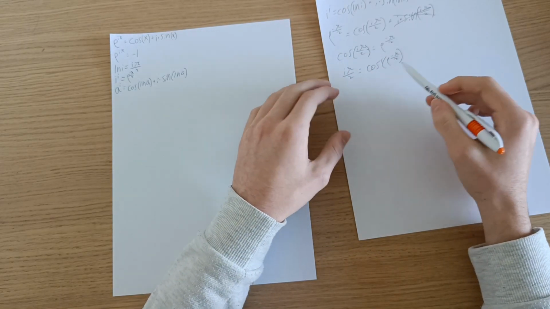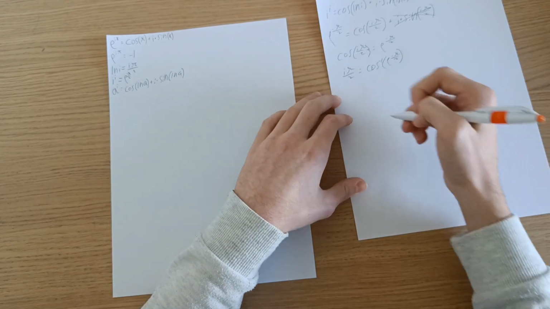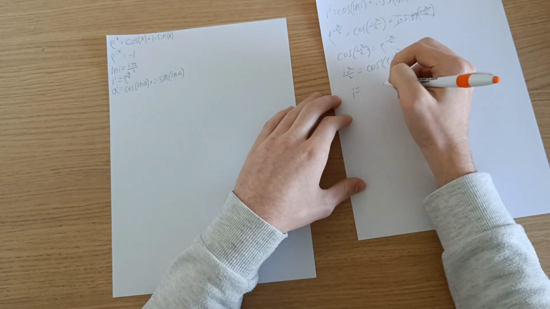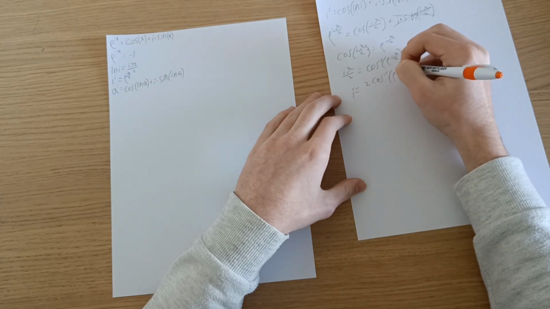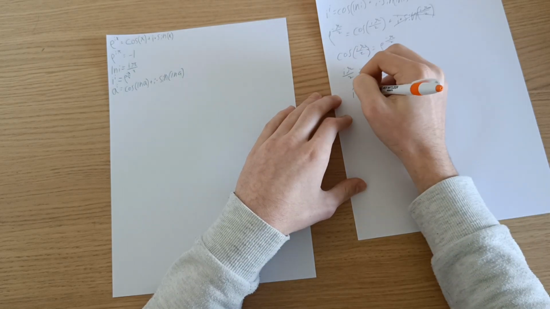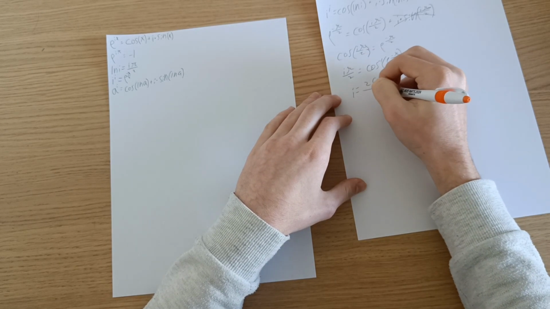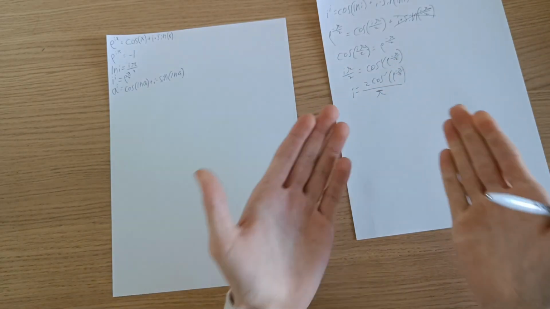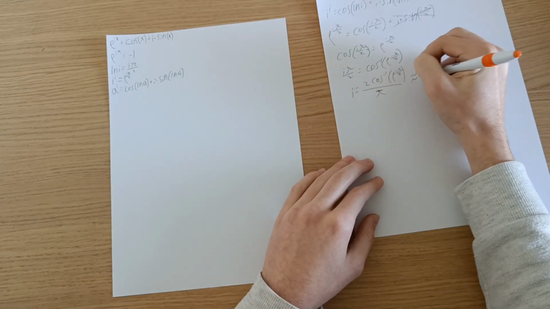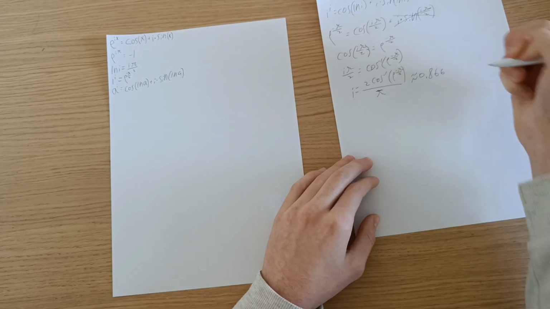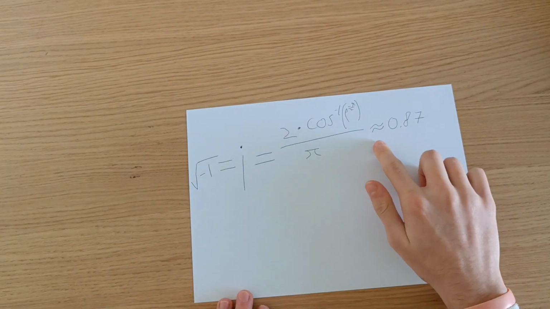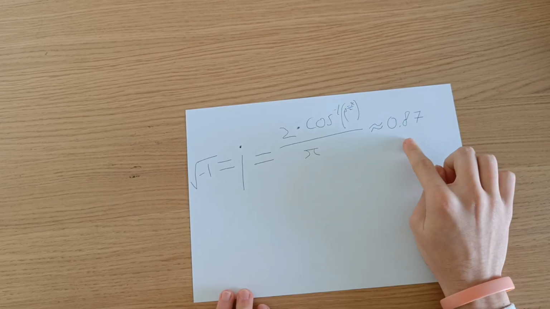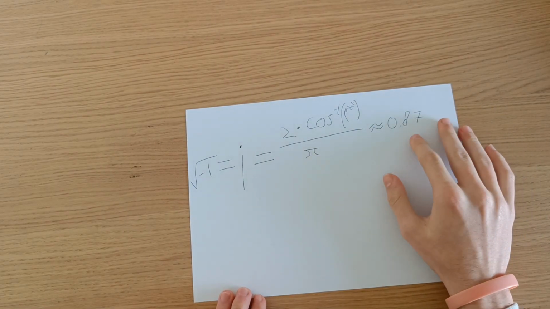And now we can just multiply both sides by 2/π and we get i equals 2 times the inverse cosine of e^(-π/2), all over π. This is a completely real number. It is equal to around 0.7866, and that's it. Now this is wrong. If you square this number, you're not going to get -1.